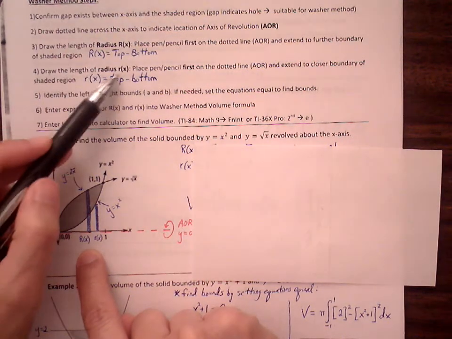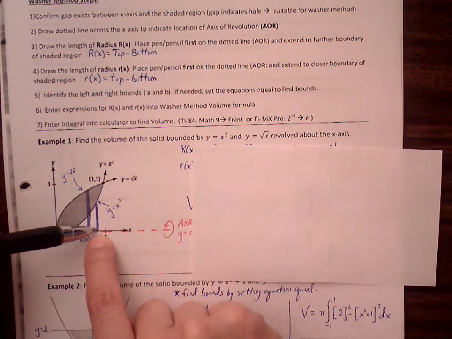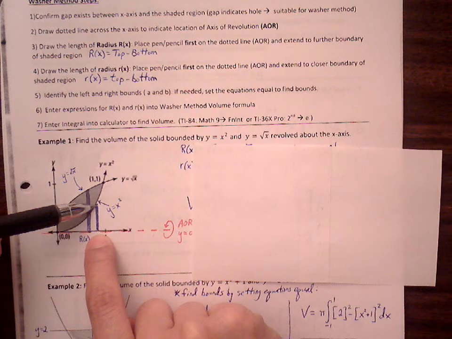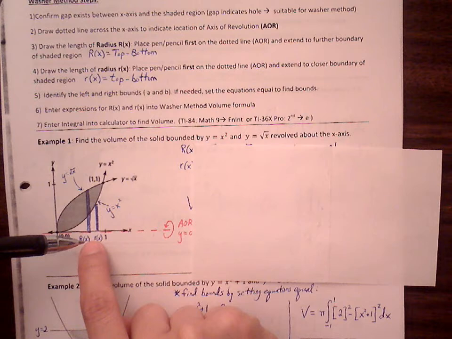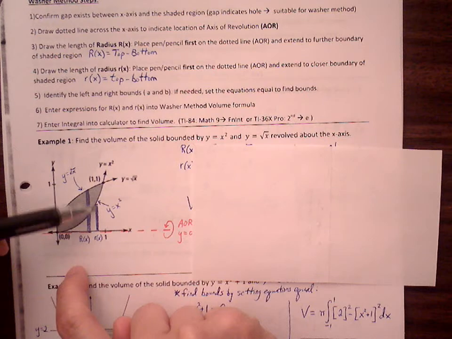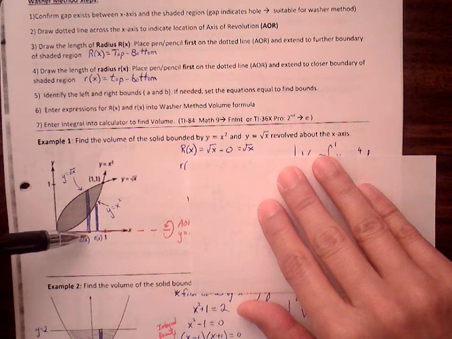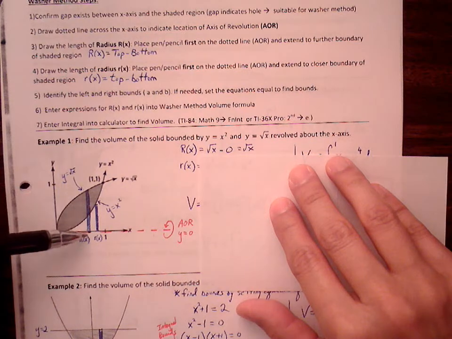Next, we're going to place our pen or pencil on the dotted line again, and now we're going to extend to the closer of the two boundaries. The closer of the two boundaries is going to be a shorter length, and that's going to extend to this x squared graph. So we have our big radius, we have our little radius. Just like with area, we're going to do top minus bottom, but now we have to do it for both big R and little r. So big R is going to be the top graph of root x minus the bottom, which is 0, so it's root x minus 0, top minus bottom.